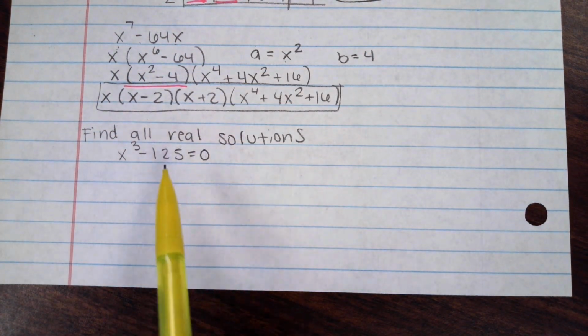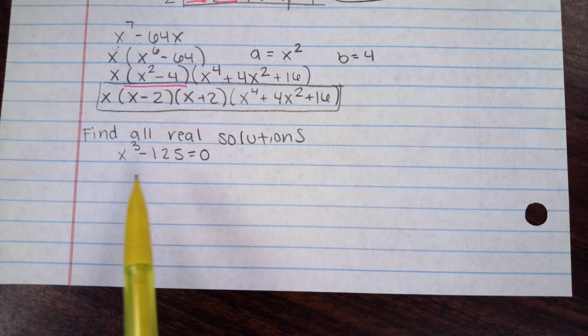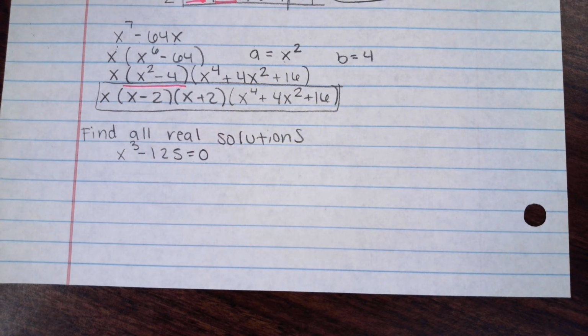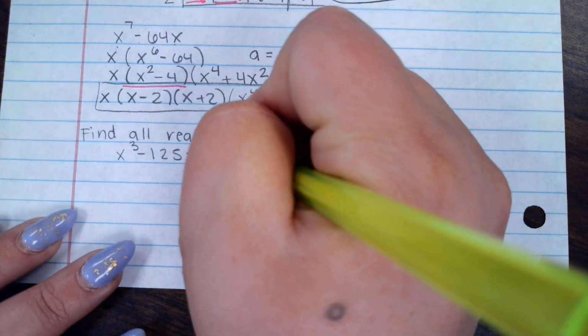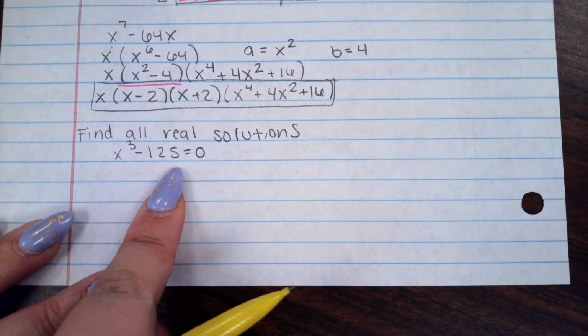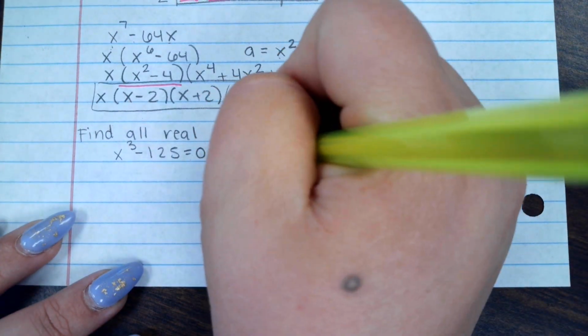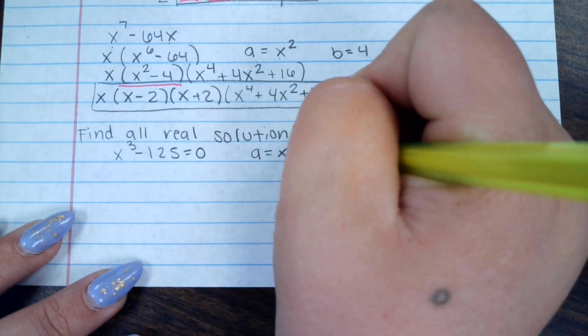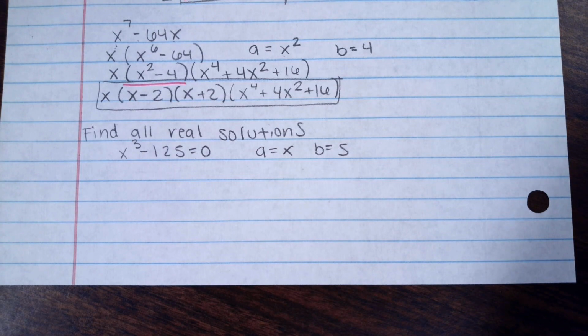So whenever we're finding the solutions, not just factoring, we always need it to be equal to 0. So when we factor, we can use the zero product property. So we see perfect cube. So A is x and B is 5.